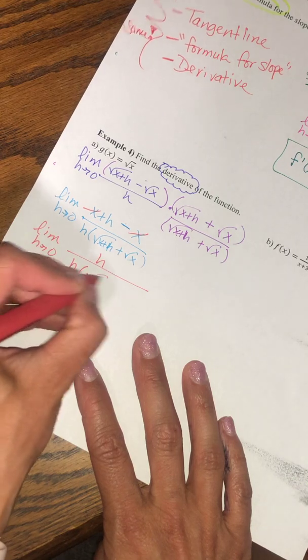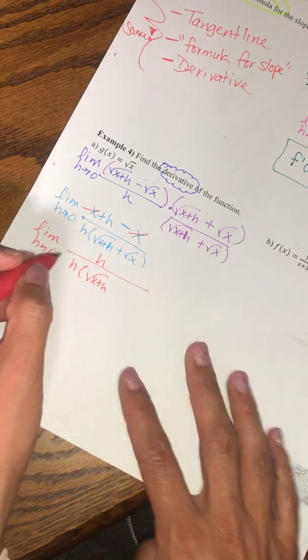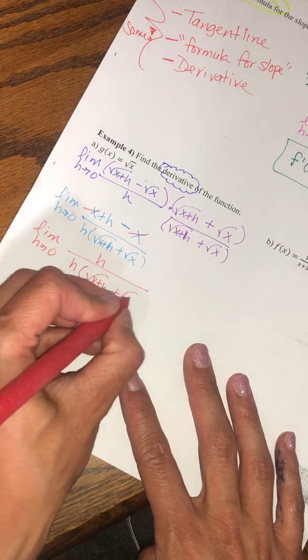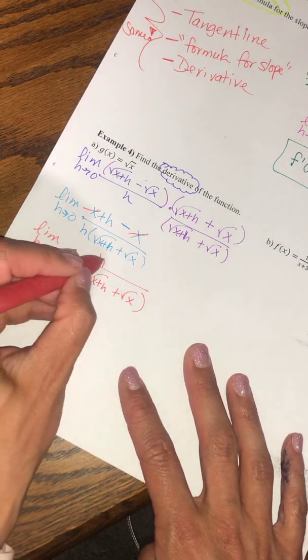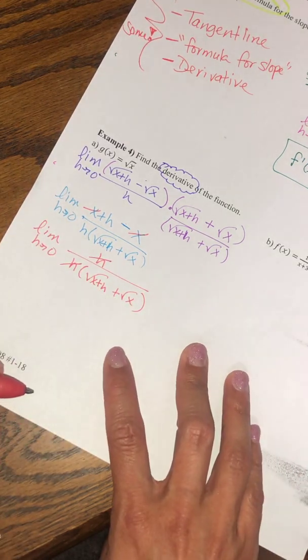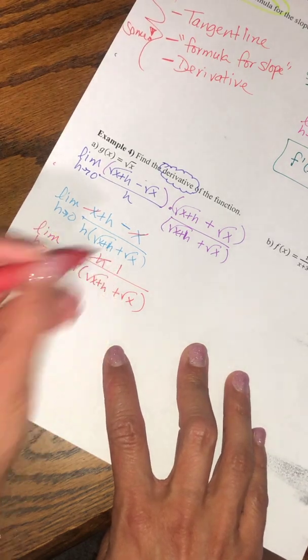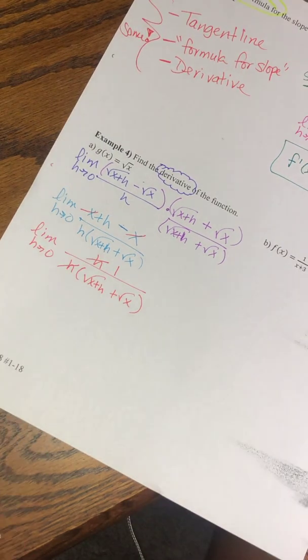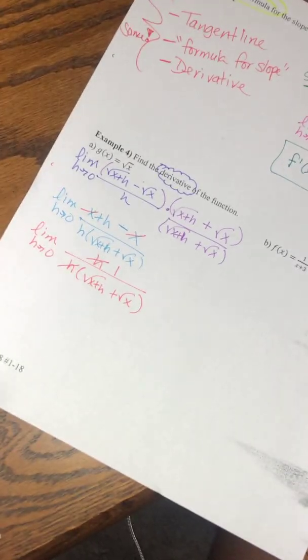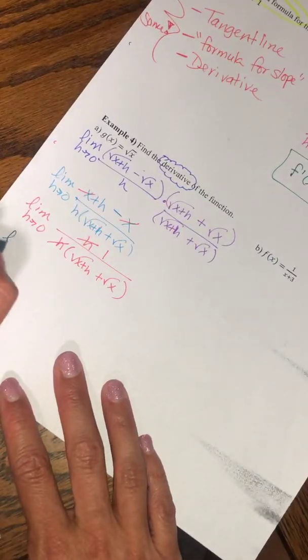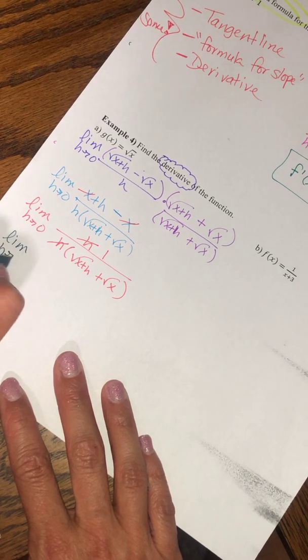Oh, I should have canceled that out in the last step. Oh, well. Times square root of x plus h plus square root of x. Like I was saying to myself a moment ago, those h's cancel. Remember, when something cancels like that, it turns into a 1. H divided by h is 1. Okay.